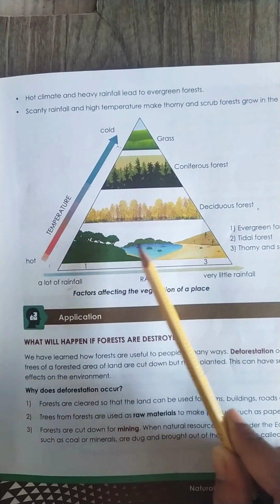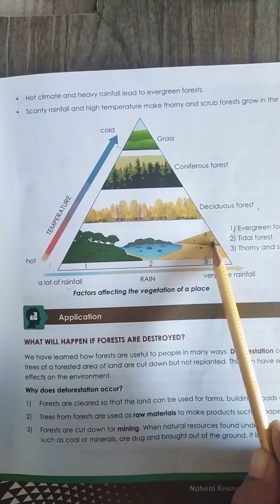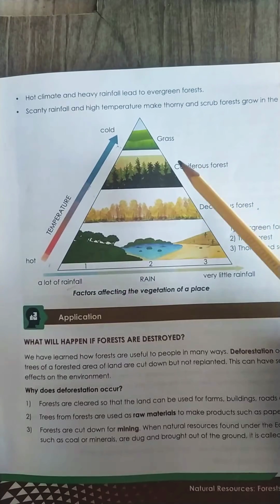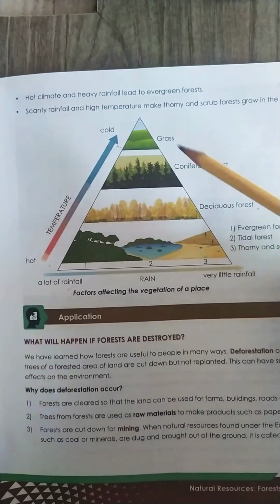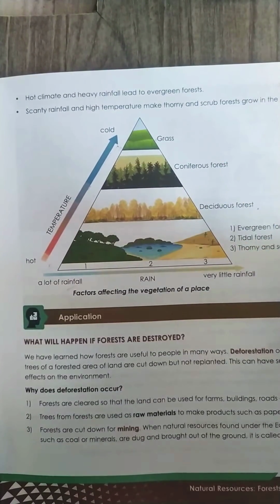So you can see here the first step is divided into three different parts. Then in the upper section you have the deciduous forest, and as the temperature decreases and coldness increases, you get coniferous forest and then the grass. So this is the pyramid which shows the factors affecting the vegetation of a place.